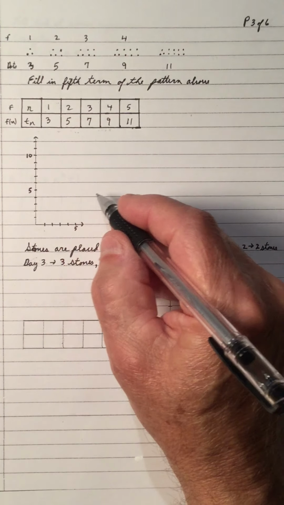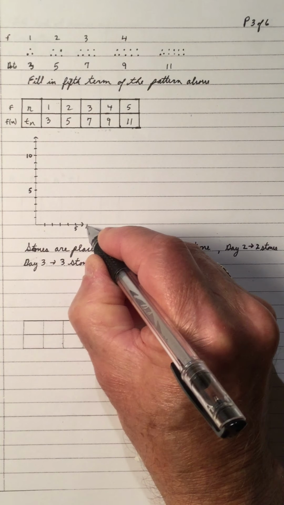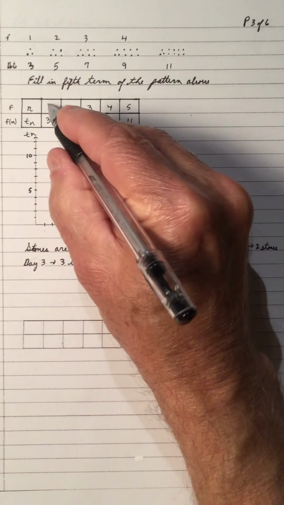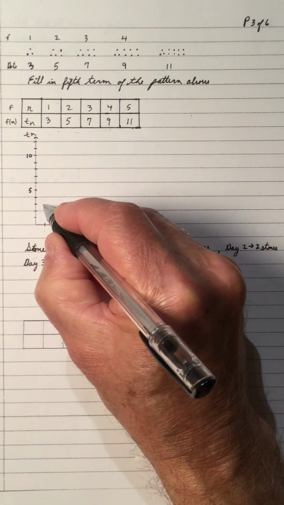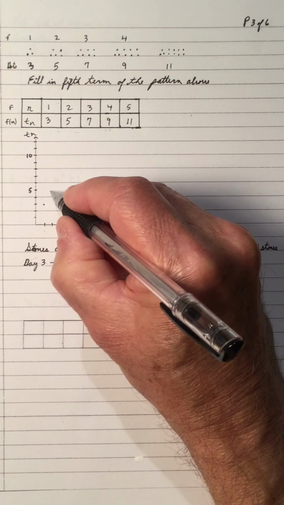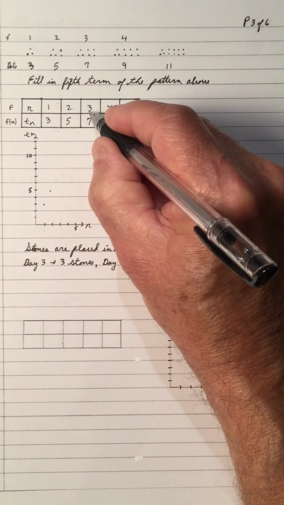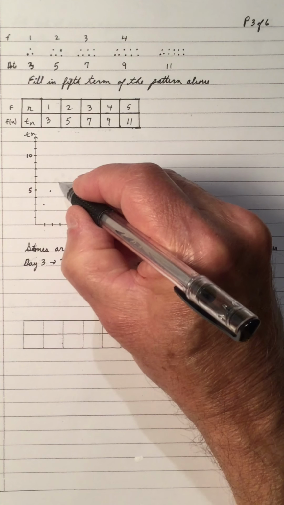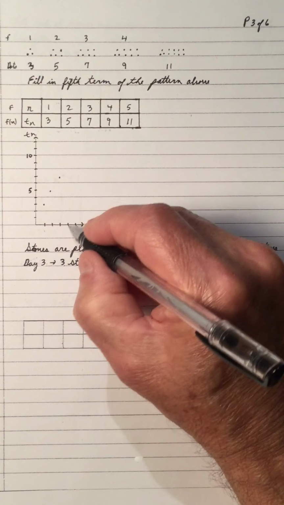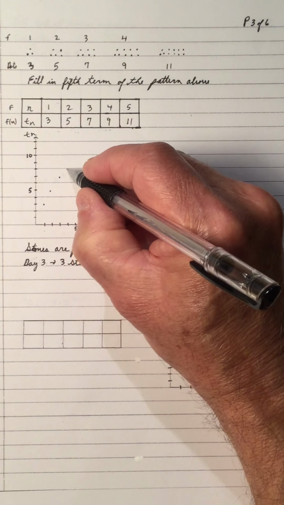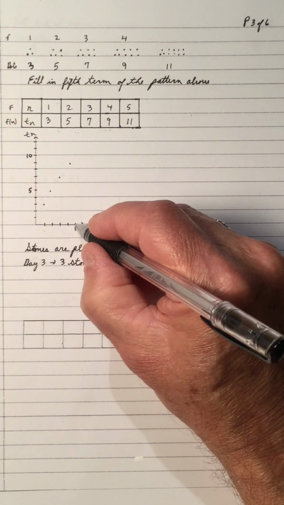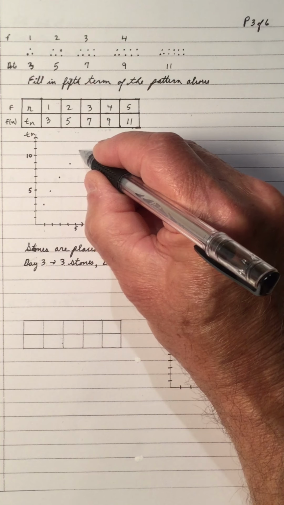And we graph this. This is n, and this is Tn. When n is 1, Tn is 3. When n is 2, Tn is 5. When n is 3, Tn is 7. When n is 4, Tn is 9. And when n is 5, Tn is 11.